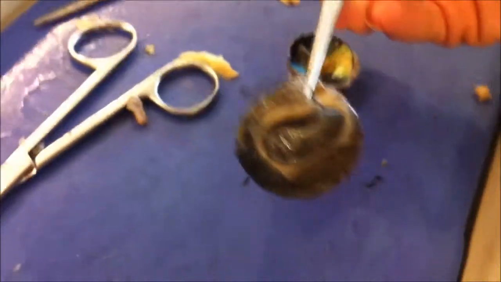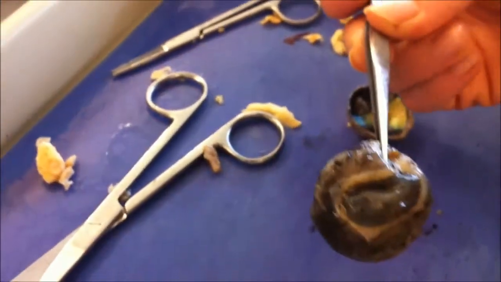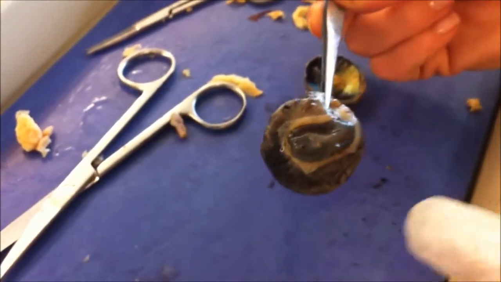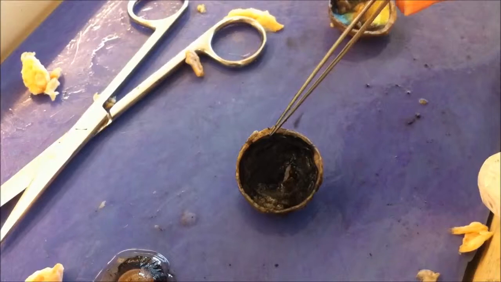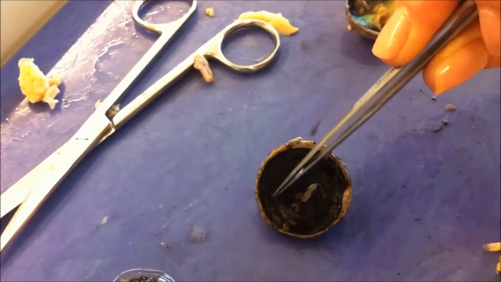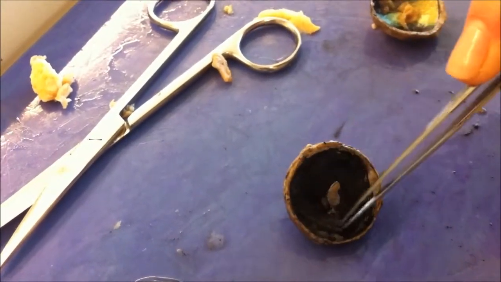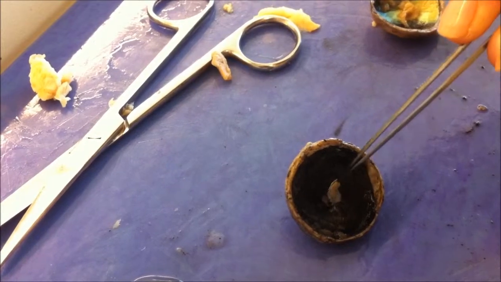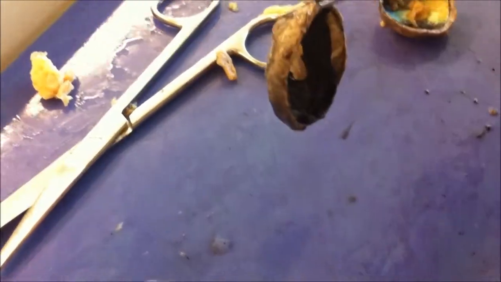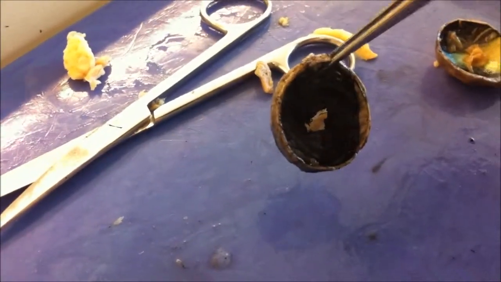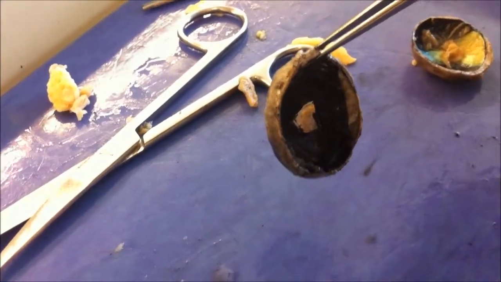Can you see? It's far back. Okay, this is the anterior chamber. This is your sclera layer. All this in here is your ciliary body. The hole is the pupil. In there is your iris. The see-through part is the cornea.